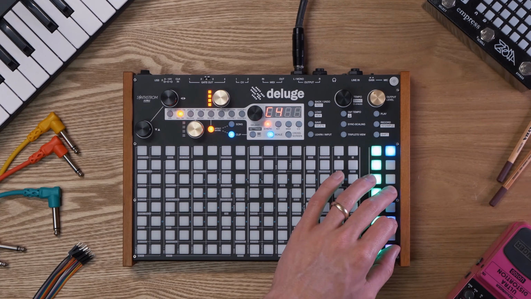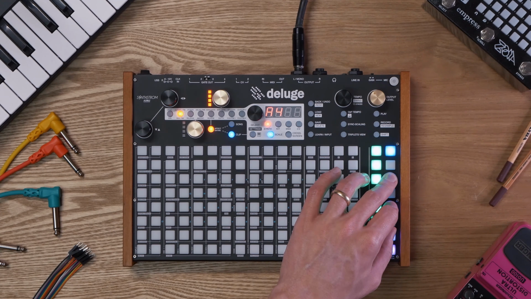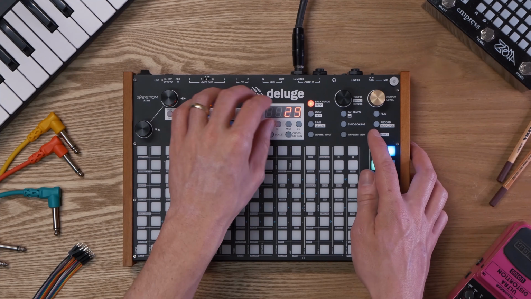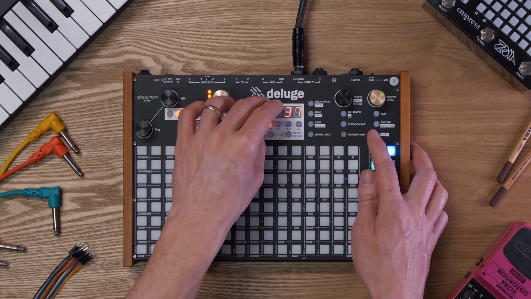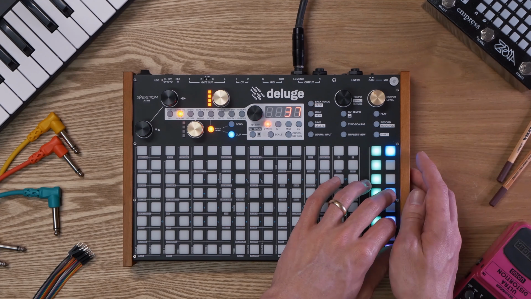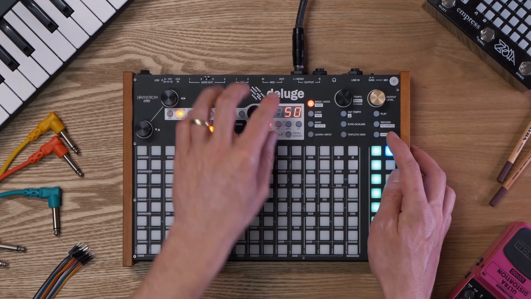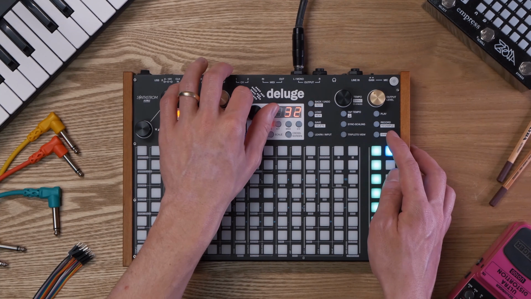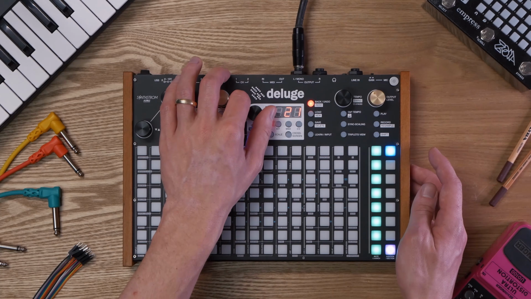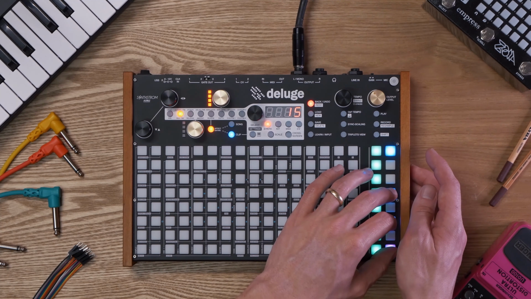Let's just have a listen. Great. We want to increase the decay a little bit more. Cool. Maybe we'll just turn down the connection a little bit so it's not getting too full volume. Subtle.